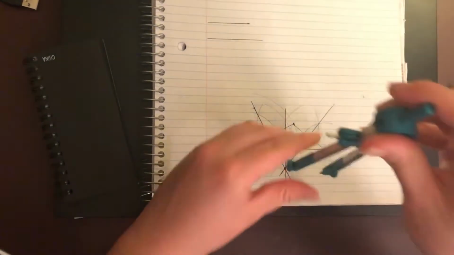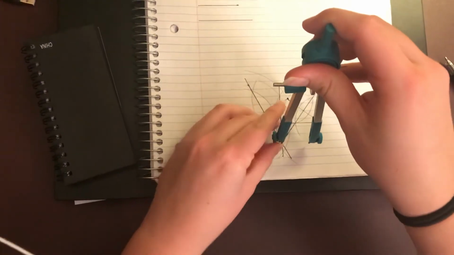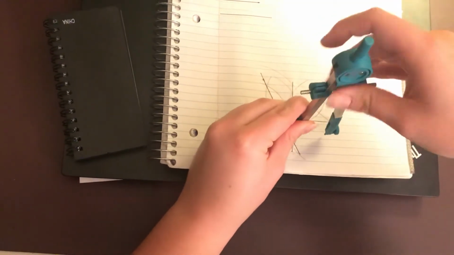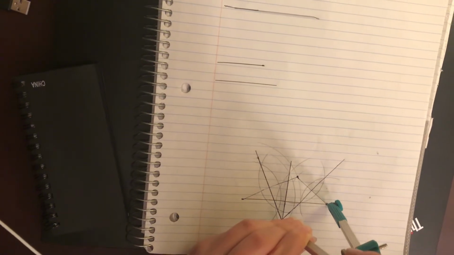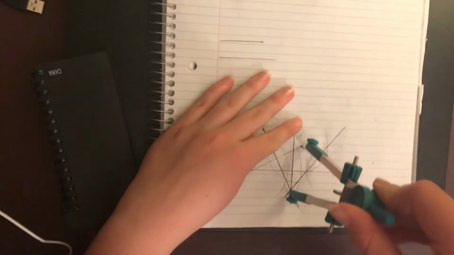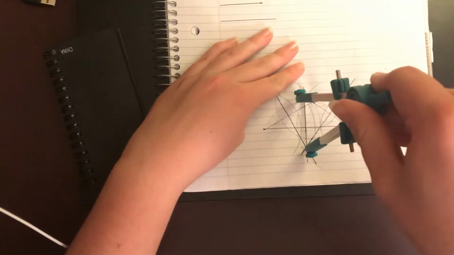And you're going to take your compass, put the center point on that point, which is your circumcenter, and you're going to stretch it over to one of your outside points of the triangle. Swing it. It should intersect all of our points here.